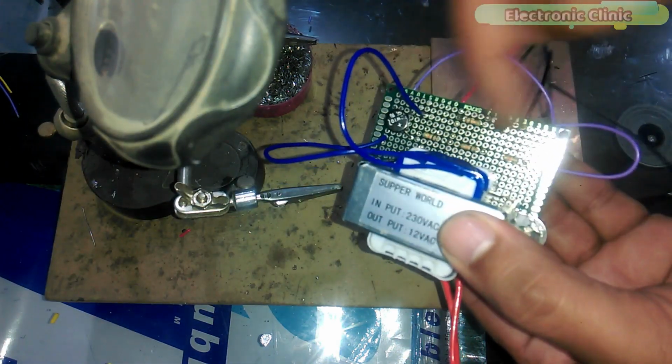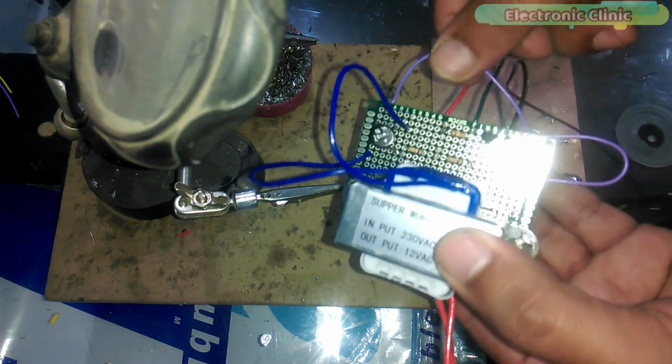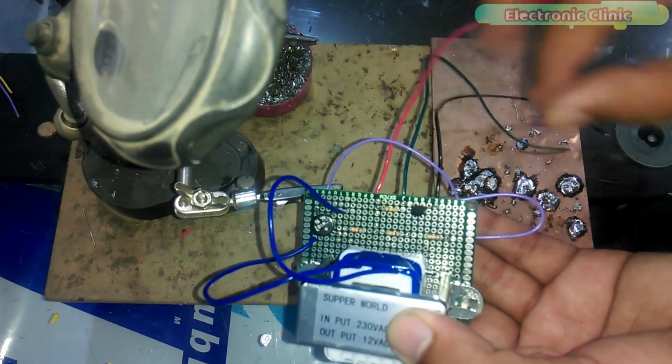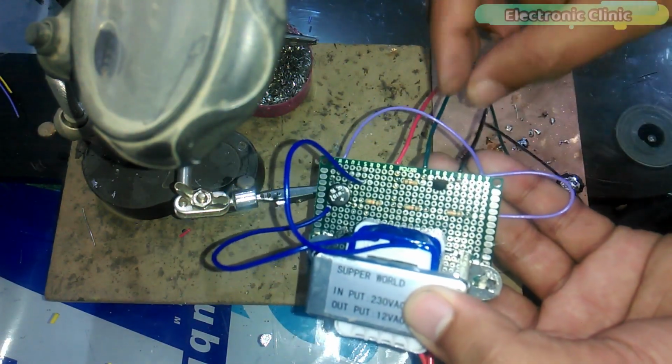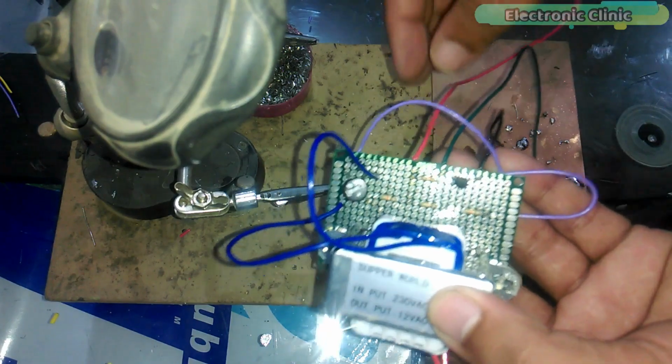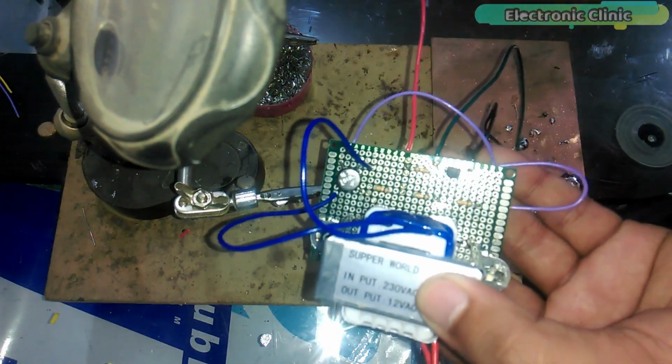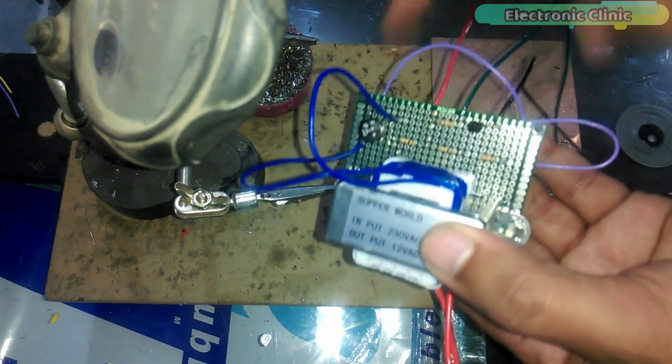So now you can see the soldering is completed. The black wire, which is the ground wire, will be connected with the Arduino's ground. The green wire will be connected with pin number 2 and the red wire will be connected with the Arduino's 5V.